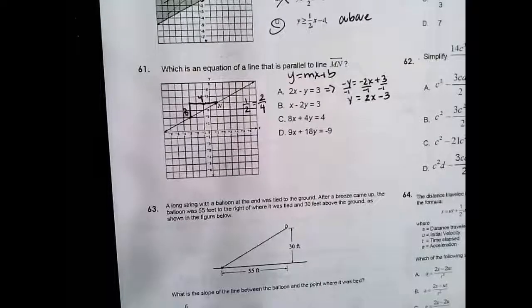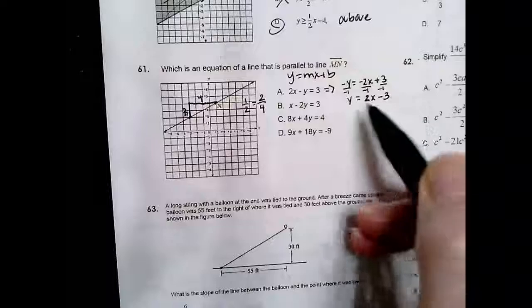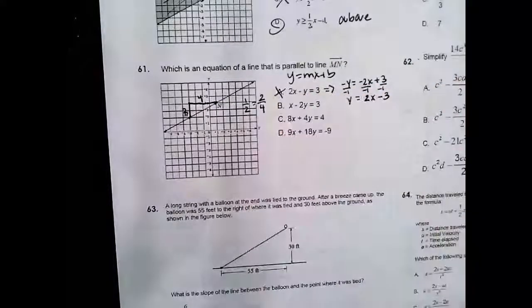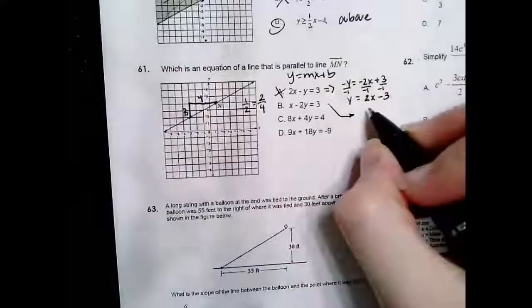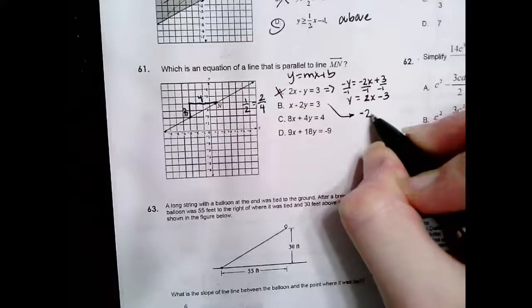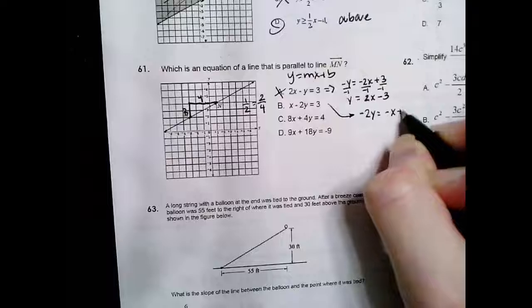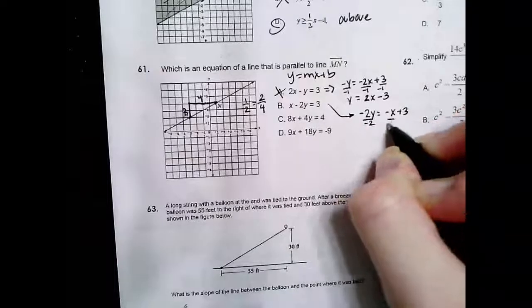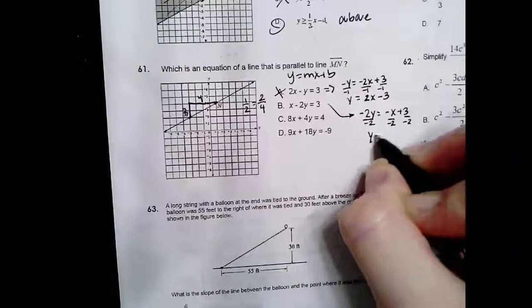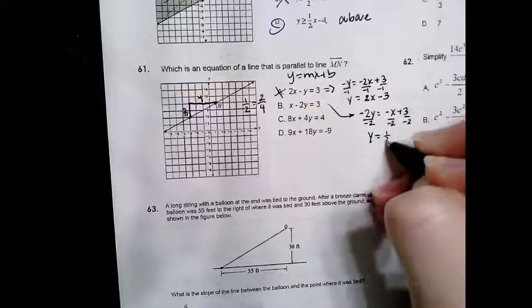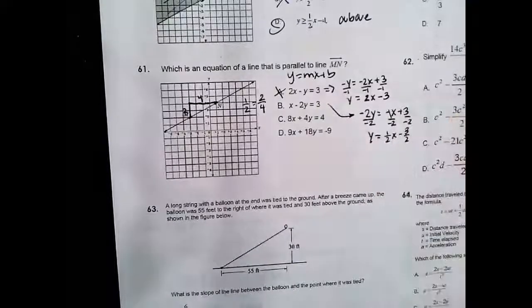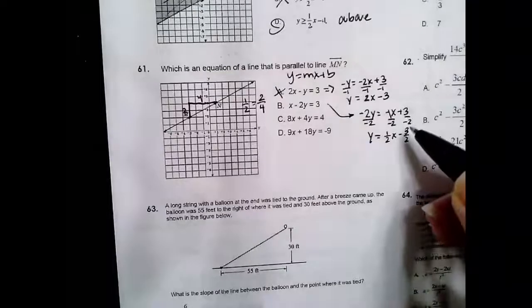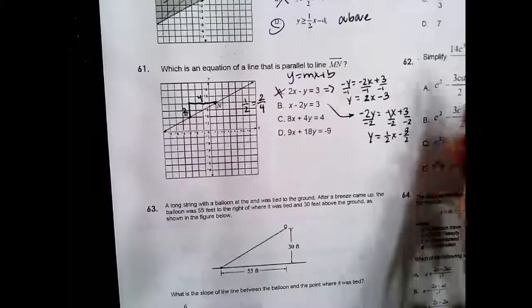All right, so 2x minus 3. Slope is not 1/2, so it's not A. Going to the next one, which I'm going to run out of room. I would minus x from both sides, so I'm at negative 2y equals negative x plus 3. Divide by negative 2. Y equals positive 1/2 x minus 3 over 2, because you have a negative 1x divided by negative 2, so you have a positive half. So this does have the same slope.